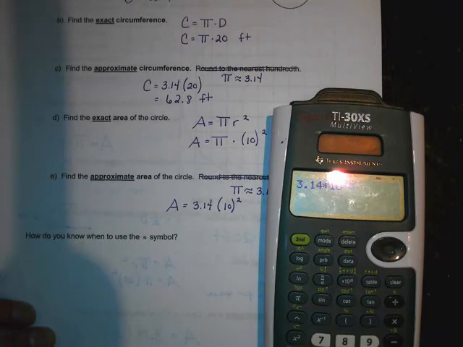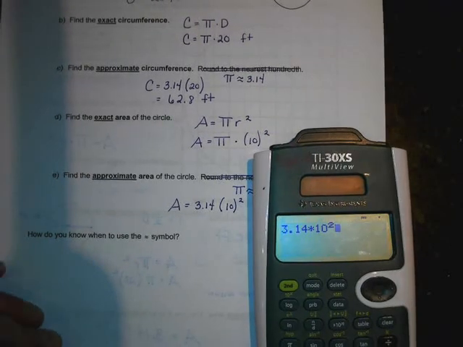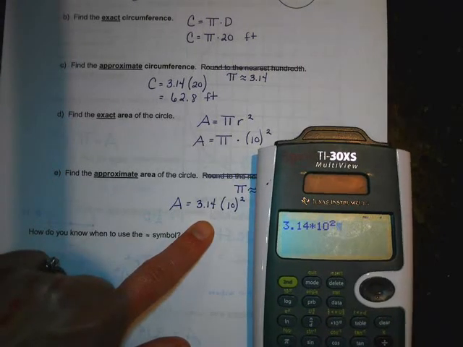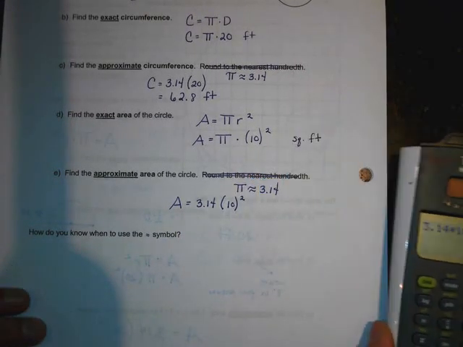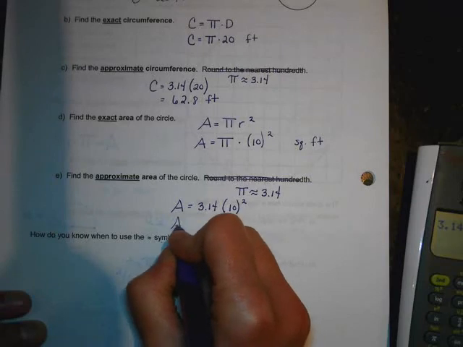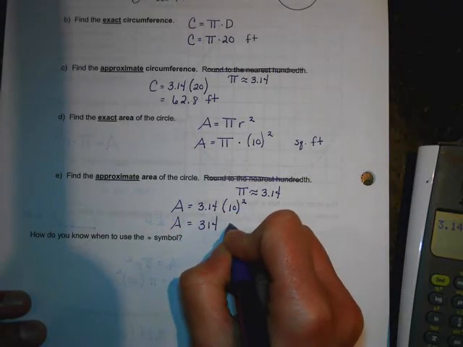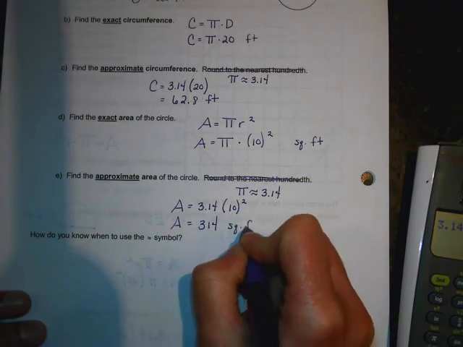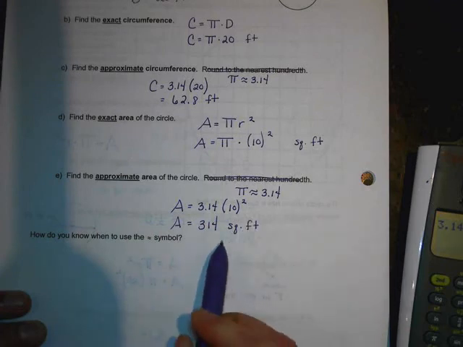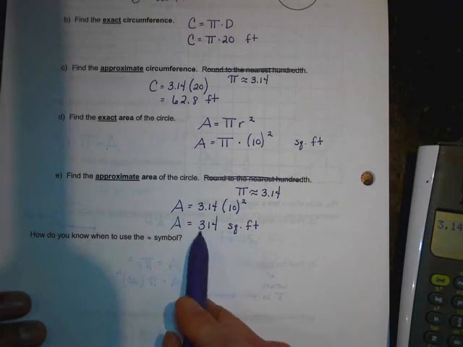I'm just popping it right into my calculator, not doing anything fancy, and then hit enter. So it looks like the area would cover about 314 square feet. That's almost like 314 square tiles, a foot by a foot. So that's pretty big. That's going to cover a big area.